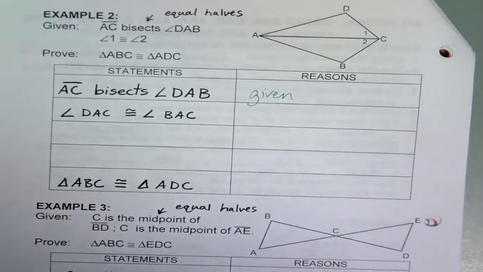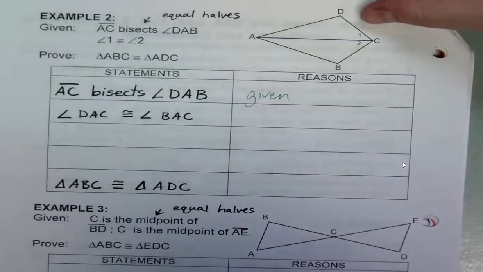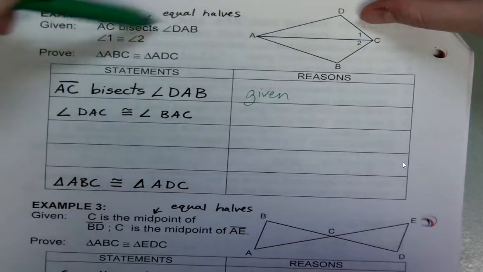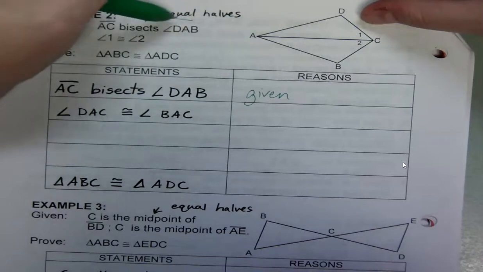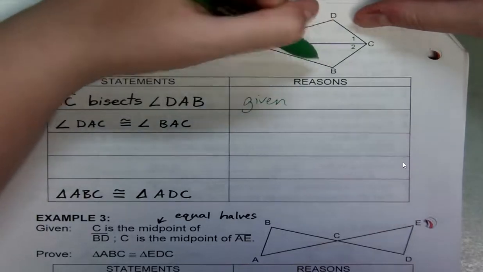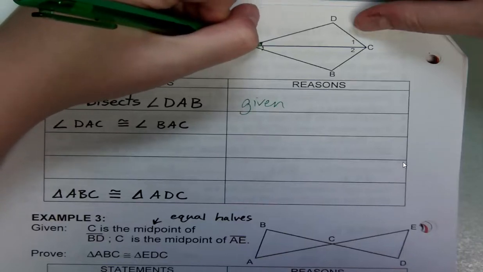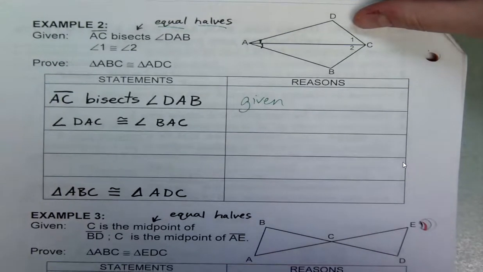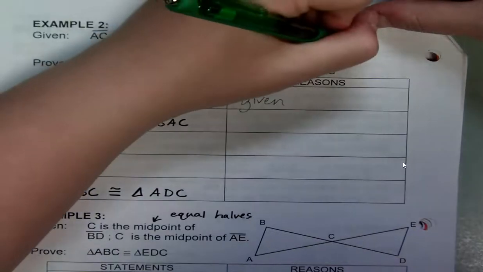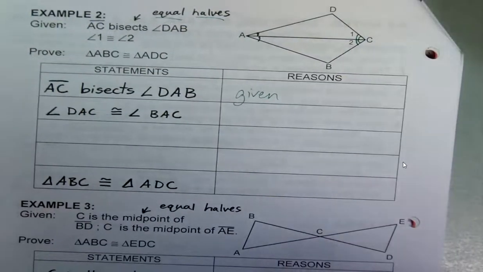Alright, now we are on to the proof. This first one's given. So we're going to write down everything that's given. We're going to mark it. So it says that AC bisects DAB. So AC cuts this angle in half, meaning they're equal halves. So if this big angle, DAB, is cut in half, we know that this half is equal to that half. So I'm going to put these little arc marks to show that they're congruent. Top angle congruent to the bottom angle. And then we also know that angle 1 and 2 are congruent because that's just simply given. So we are going to mark those congruent as well.